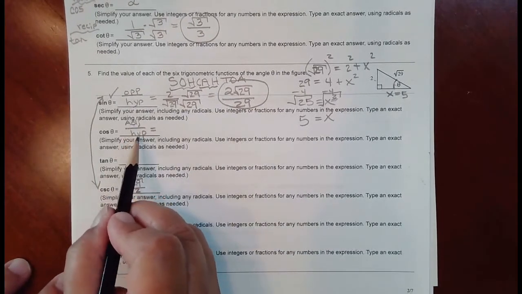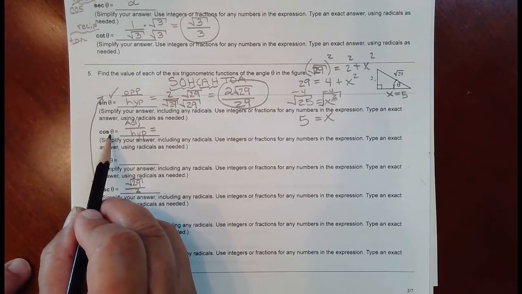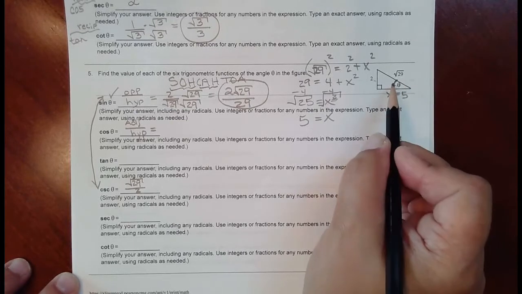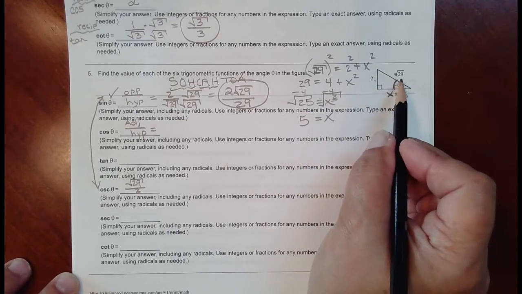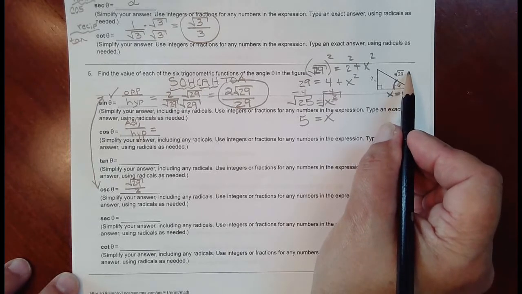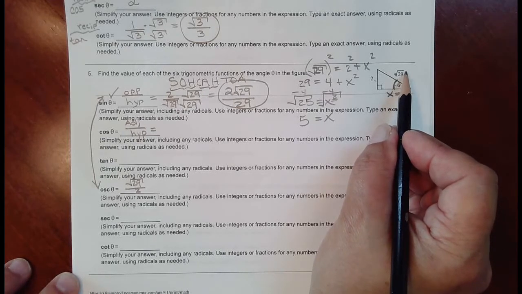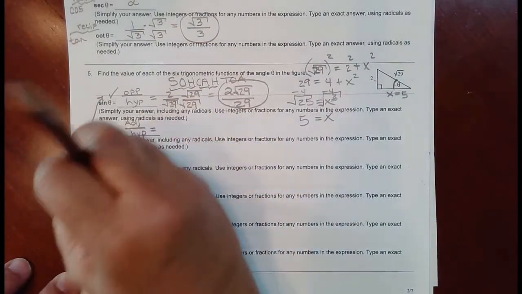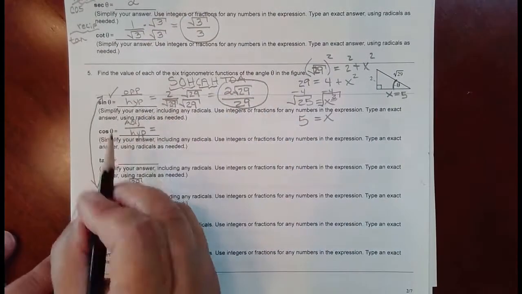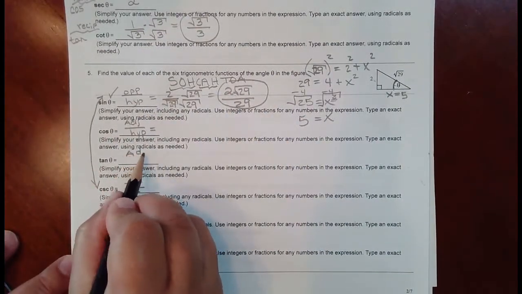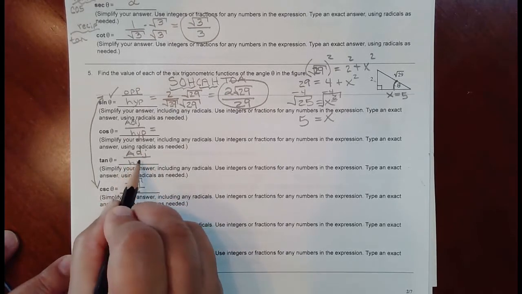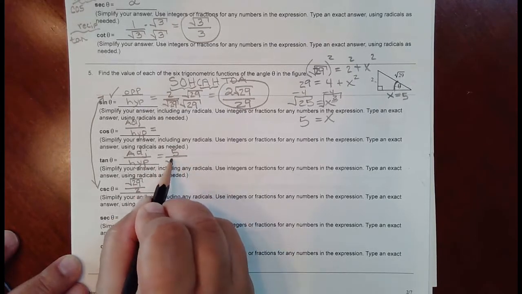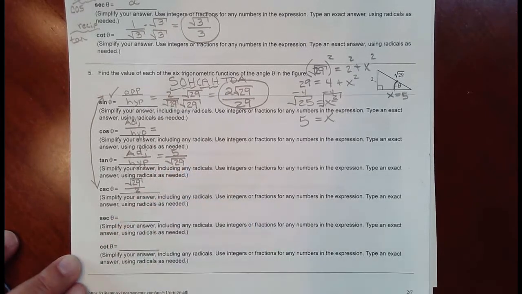I wanted adjacent over hypotenuse, and what I was missing was adjacent. If you're standing right here, as you should be, that's called your adjacent, that's called your opposite. So adjacent would be 5, your hypotenuse, just as it always was, and even in part 1, is square root of 29. So 5 over square root of 29. And if you want to write the definition first, I'll do that just for consistency. It's 5 over square root of 29.